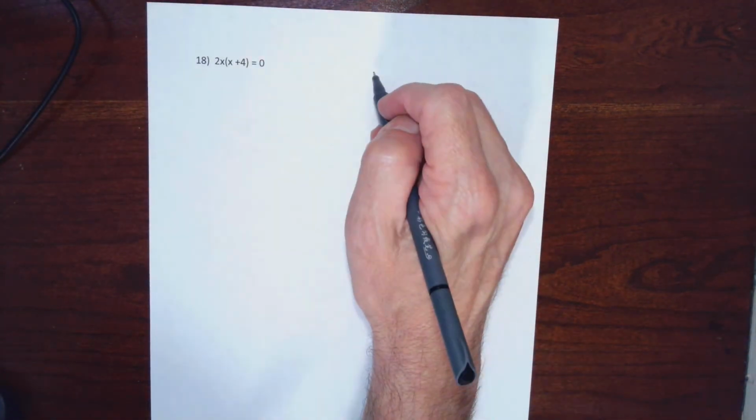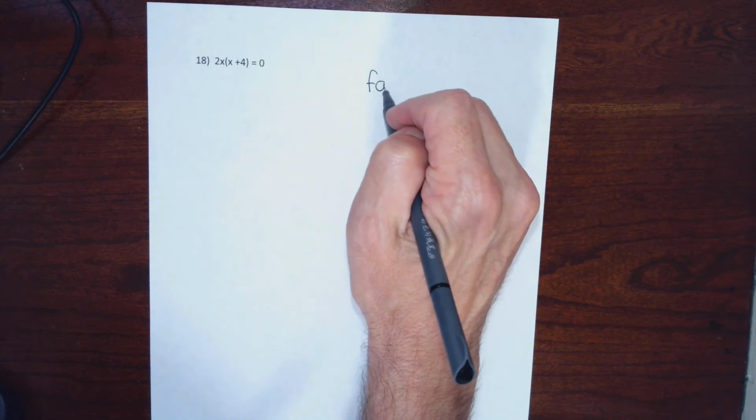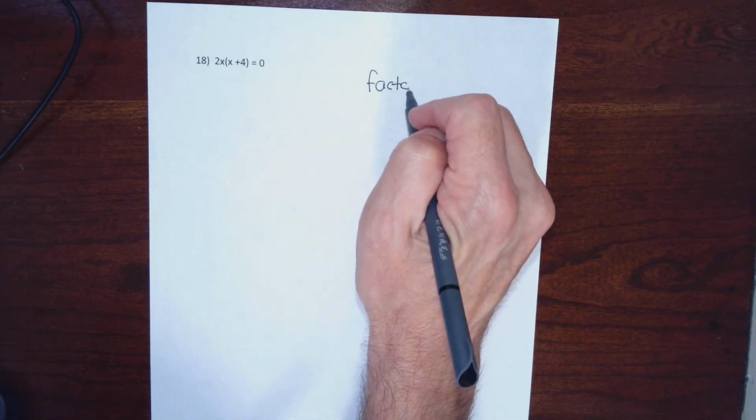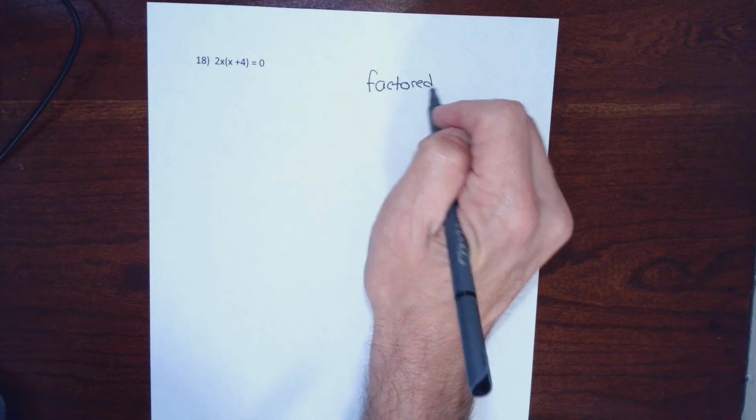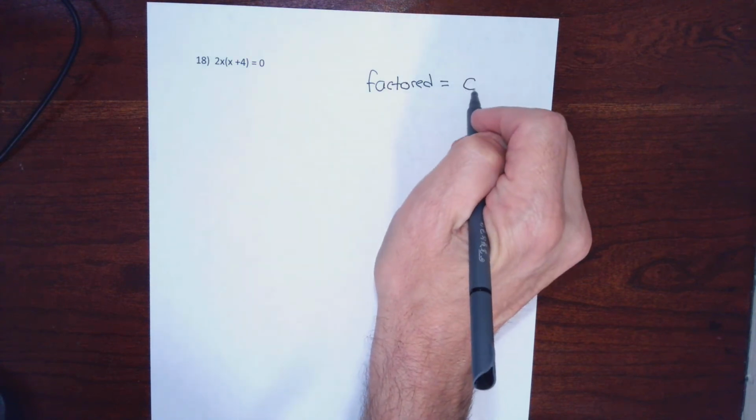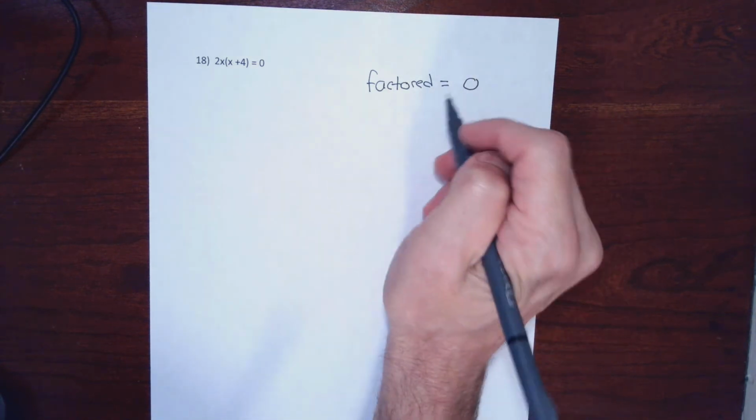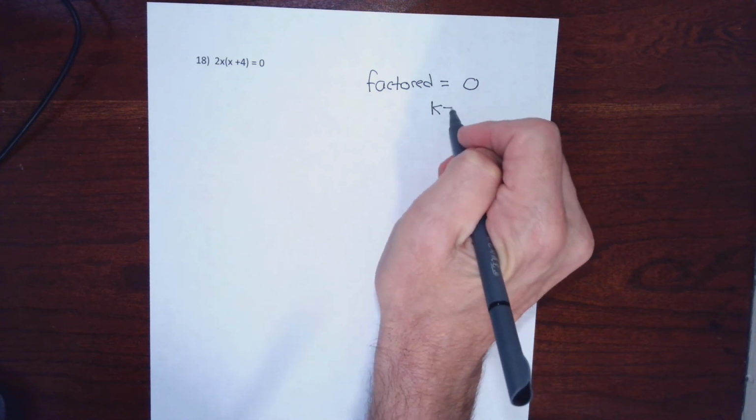18 is so easy it's hard. 18 actually has the desired setup. The left-hand side is factored, and to the right of an equal sign, there's 0. That's good. You need to keep the factoring when that happens.